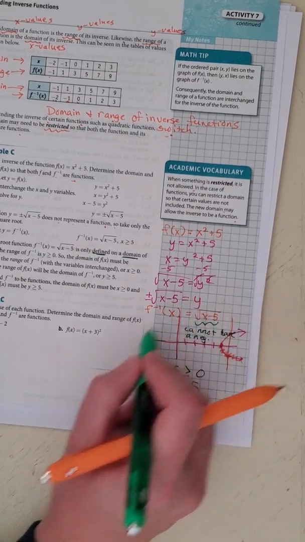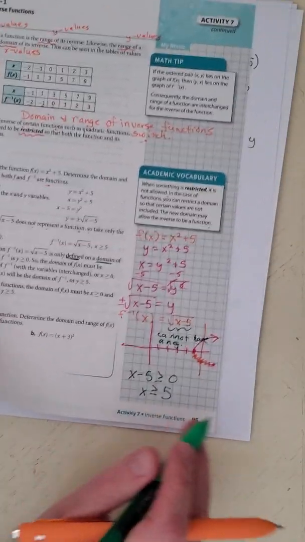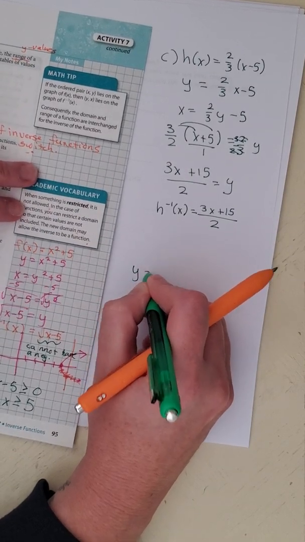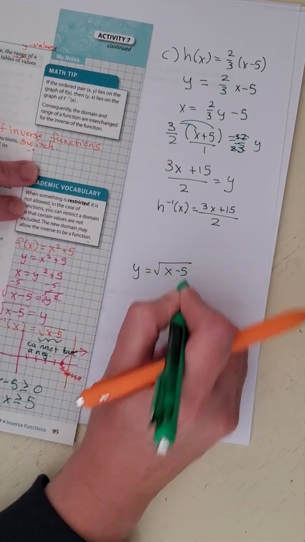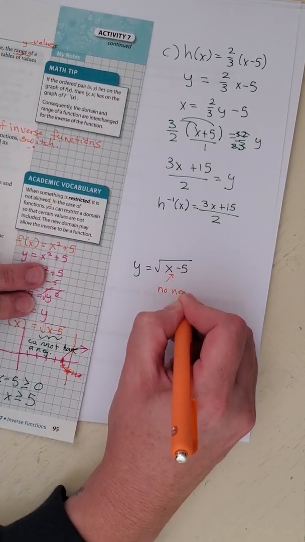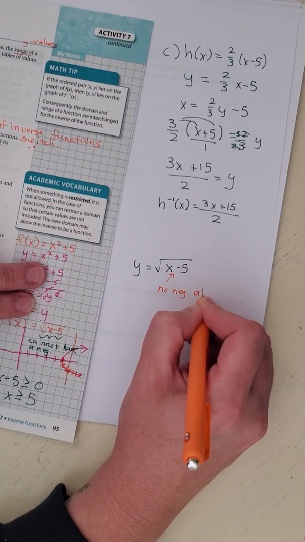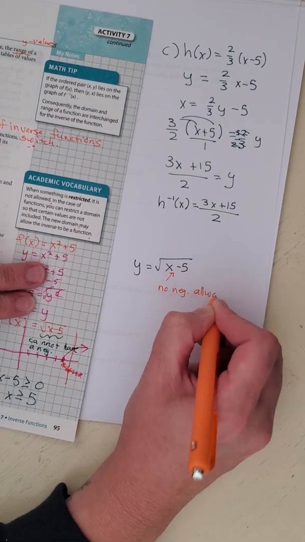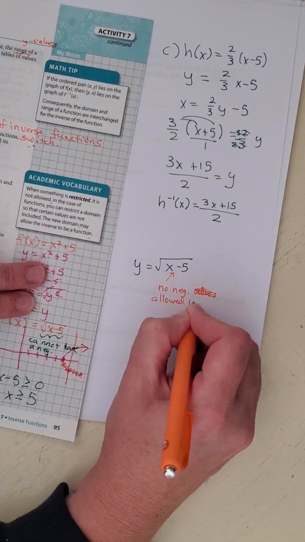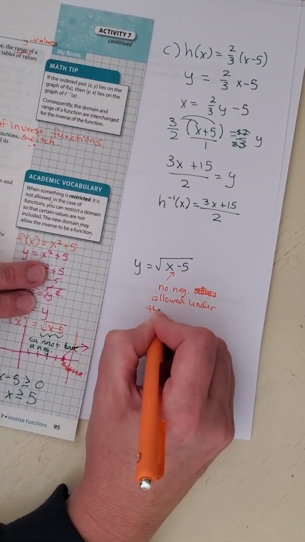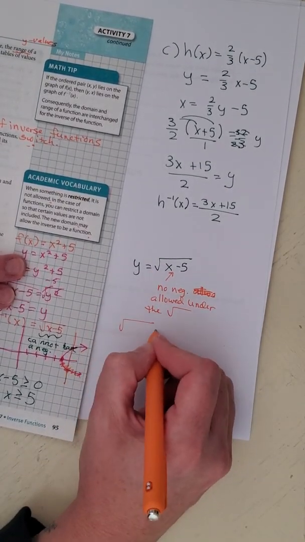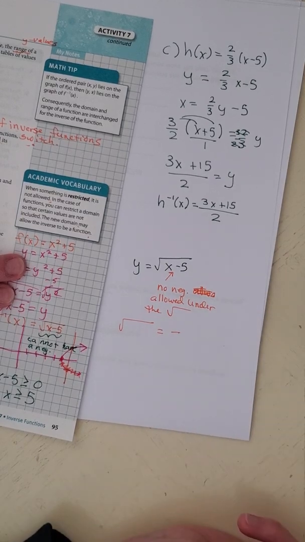If we had, for example, I'll do it on this paper, the function y equals square root of negative x plus 5, not only are no negatives allowed under the radical, but also you cannot have a square root equal to a negative value.